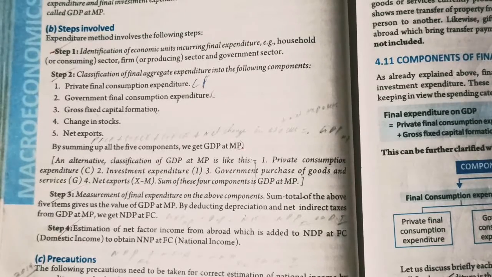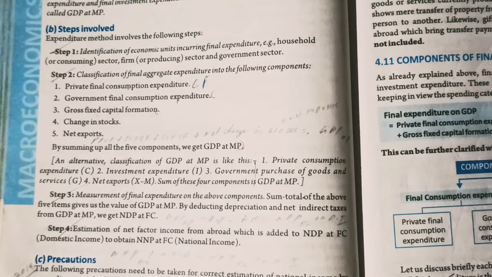Now the sum of these five components, that is private final consumption expenditure, PFCE, plus government final consumption expenditure, GFCE, plus gross fixed capital formation, GFCF, plus change in stocks or net change in stocks, plus net exports, will give us GDP at MP, that is gross domestic product at market price. Why? Because here we are measuring national income produced only within the economic or domestic territory of a country.